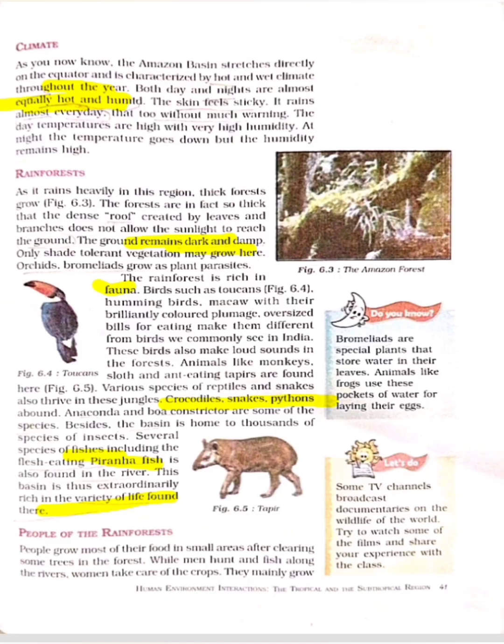Do you know that bromeliads are special plants that store water in their leaves? You have heard about parasite plants. Animals like frogs use these pockets of water for laying their eggs. Bromeliads store water in their leaves, and when the frogs come, they lay their eggs. And then we learn about the people of the rainforest.